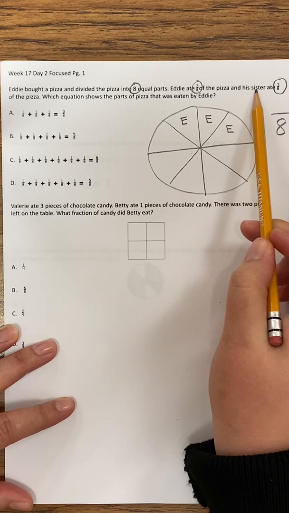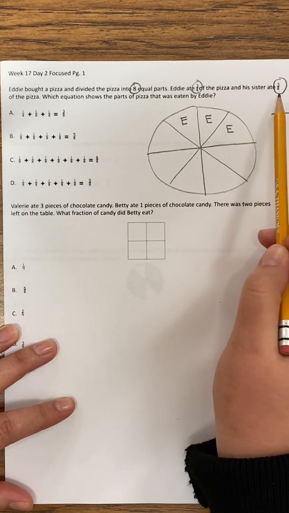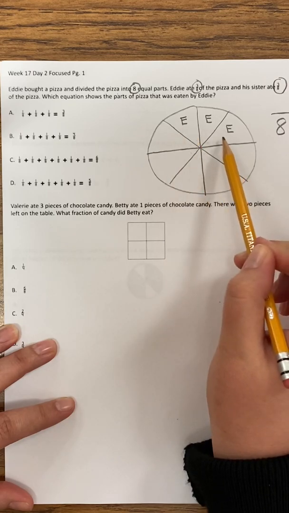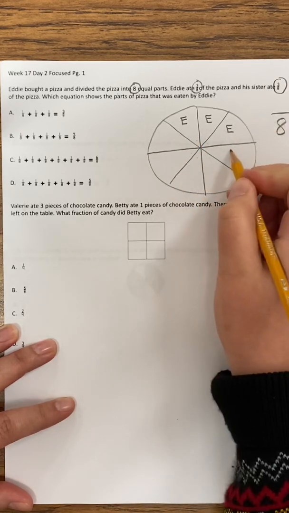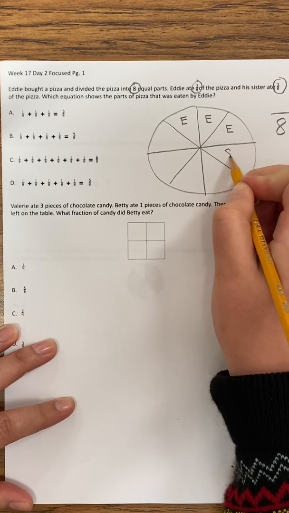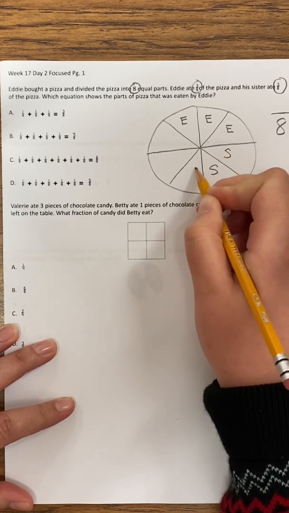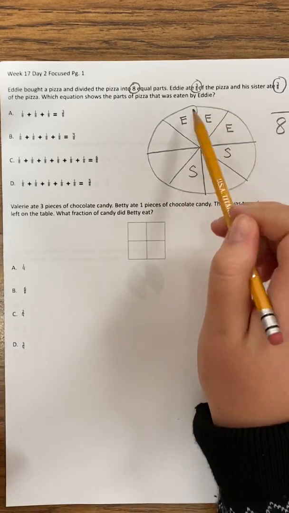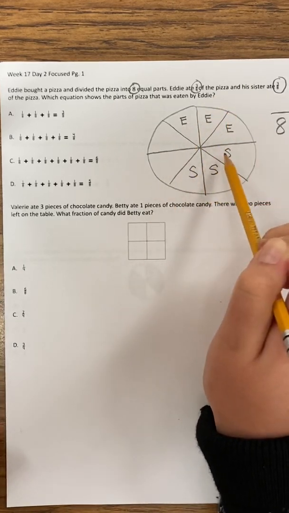Now it says his sister ate 3 out of the 8 pieces as well. Well, his sister can't eat the pieces that Eddie already ate, so let's use the rest. So we'll say S for sister. So we have S, S, S. Okay. So we have what Eddie ate and we have what his sister ate.